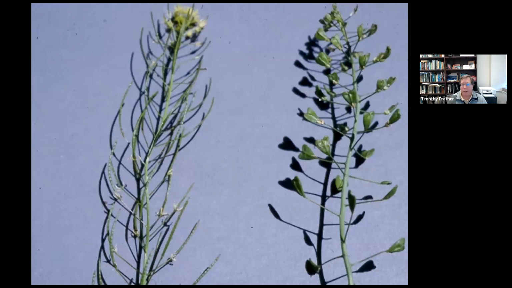When you take a look at the way in which the fruits are arranged, on the left is what's called a silique, and on the right is a silicle. And the way I try to remember this is something that's long and slim would be sleek, like silique, and so that's how I remember whether they're silicles or siliques. But those are the kinds of fruits that are on the mustard plants.